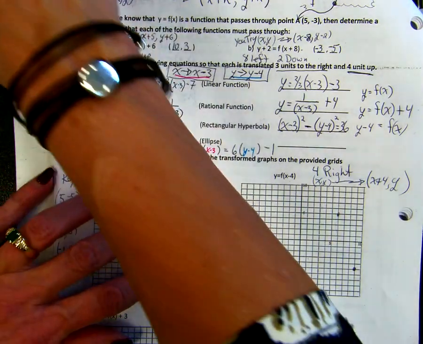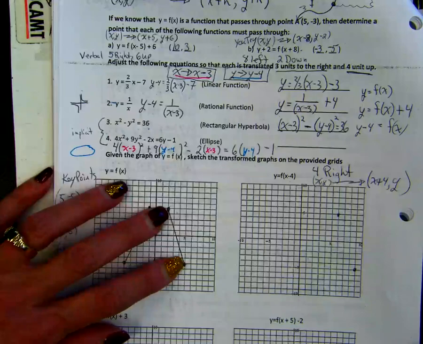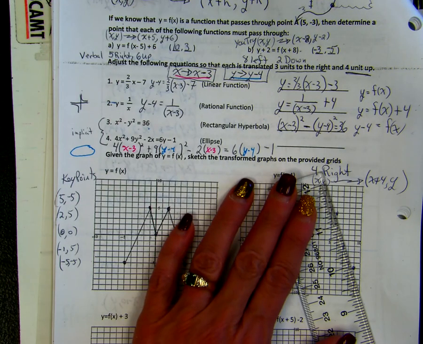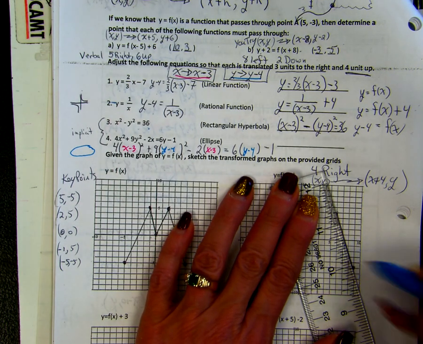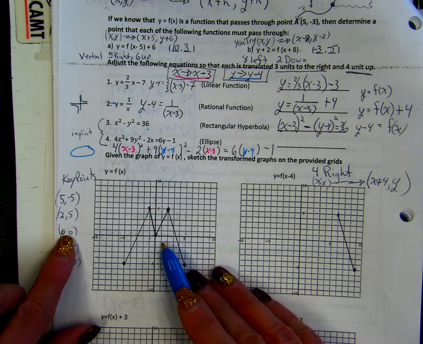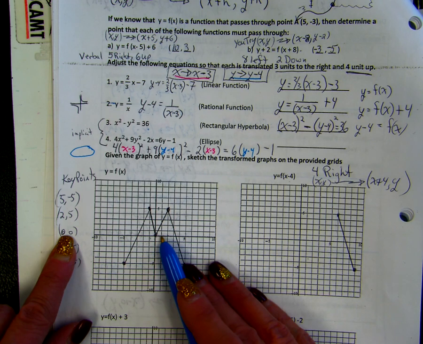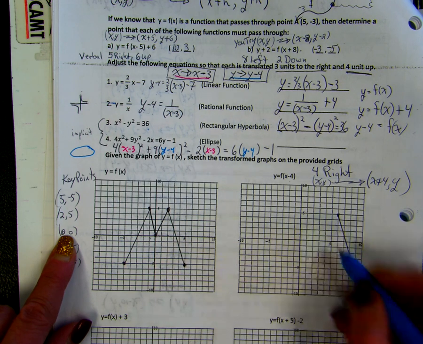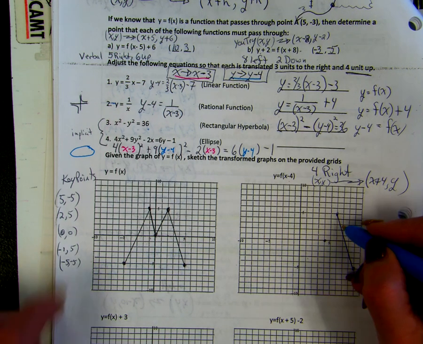So these two, let's just connect the dots and keep track of what we're doing. That line just moved over. It's got the exact same slope. It just moved over. What happened to the point 0, 0? I moved it 1, 2, 3, 4 units to the right. It's right here at 4, 0.